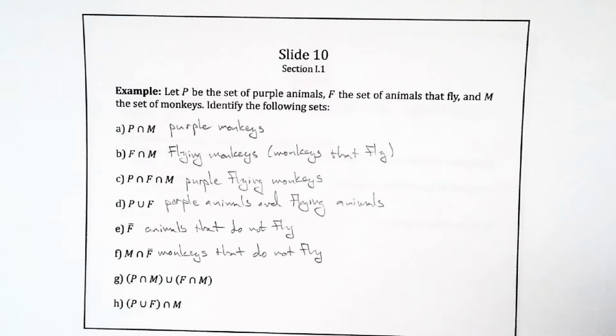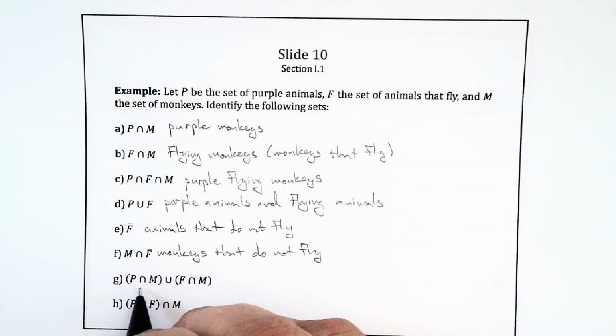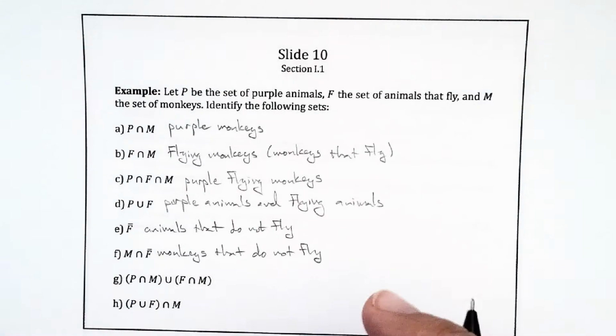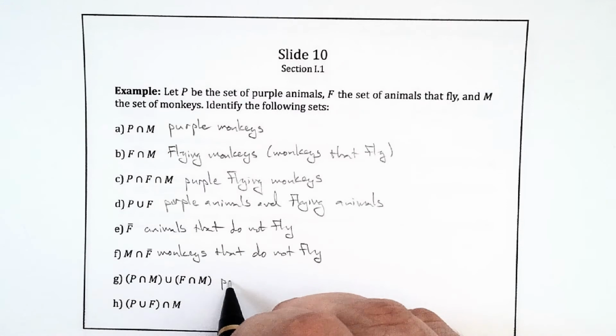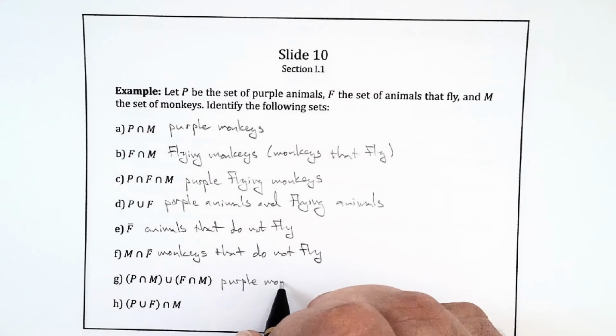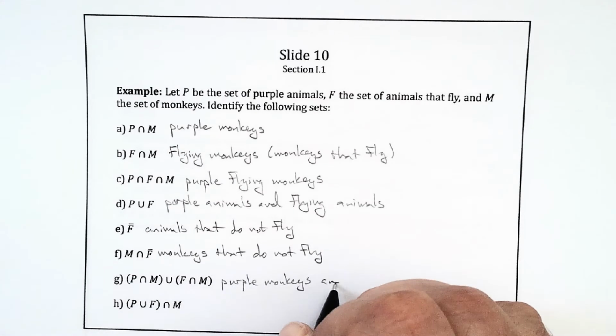Okay, G. This is more complicated because now there's parentheses. But just like in any arithmetic, we begin with what's inside the parentheses. And in this first set of parentheses, I see the purple monkeys we had up here. And then these are the flying monkeys. And I'm putting this all together. So I'm taking all the purple monkeys and all the flying monkeys, and I'm forming the union, which means all of them all together. So this would be purple monkeys and flying monkeys.